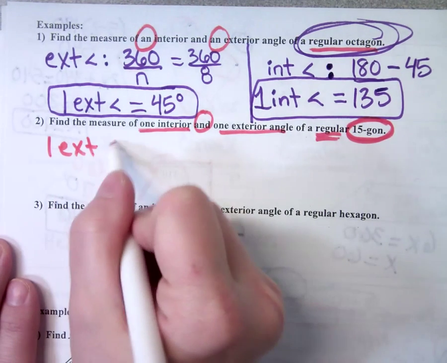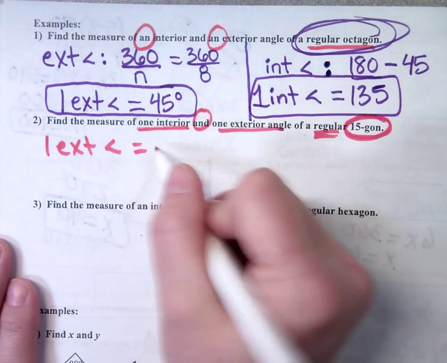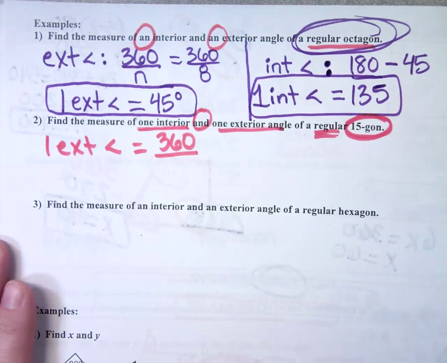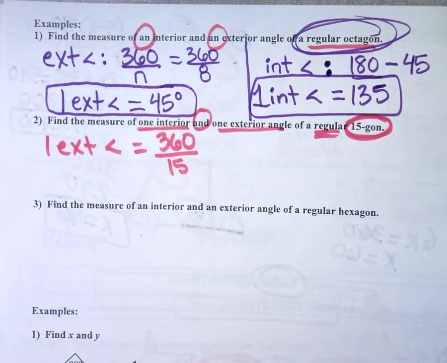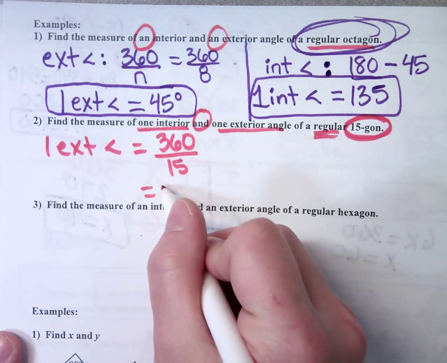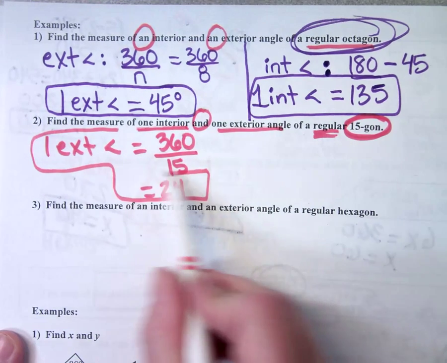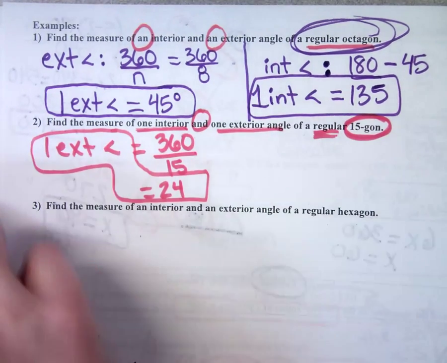So if I want to find the one exterior angle, I take what they all add to be. What do they all add to be? 360, and I divide by how many sides? How many sides does this shape have? 15, because it's a regular 15-gon. And what do you get? 24. So that's what the one exterior angle would be.